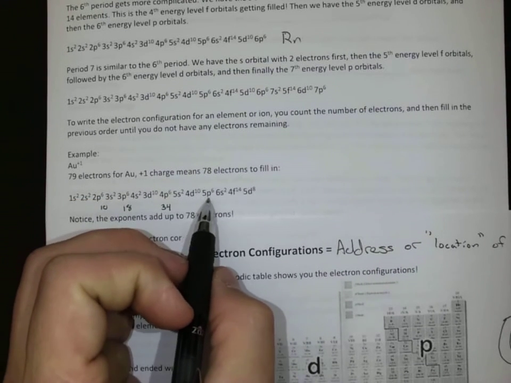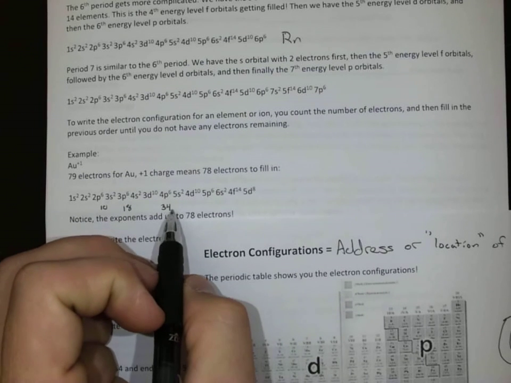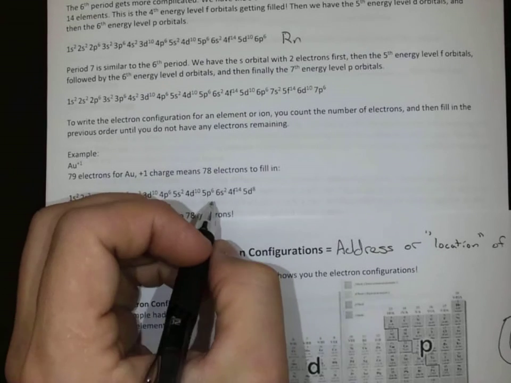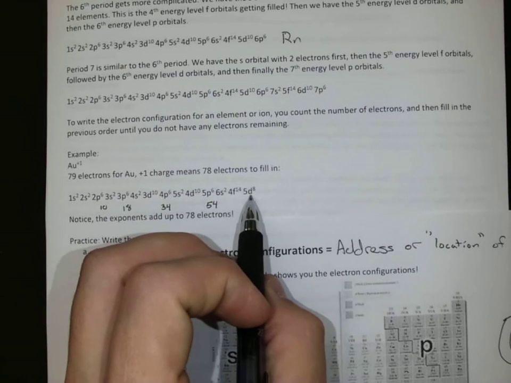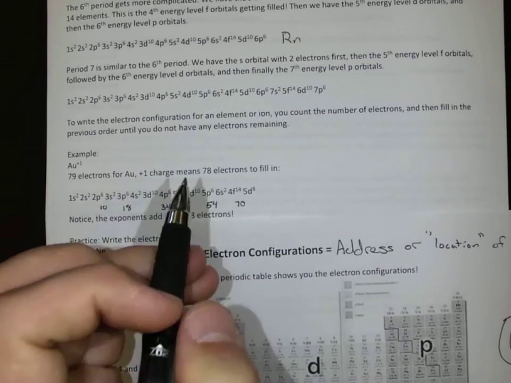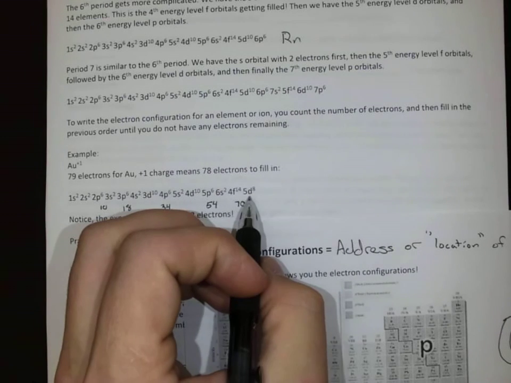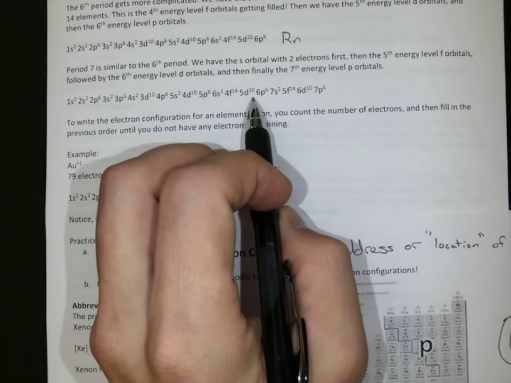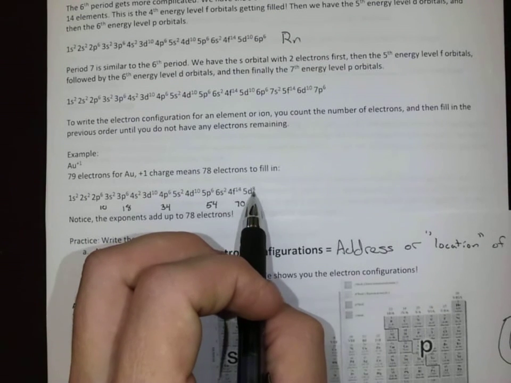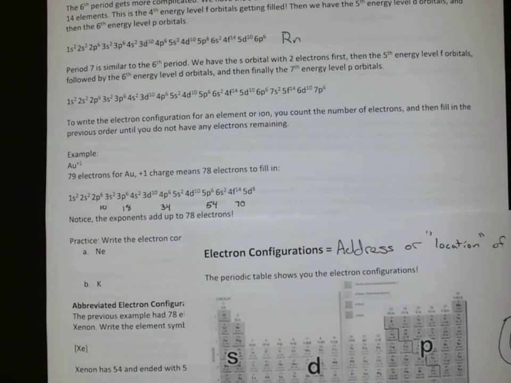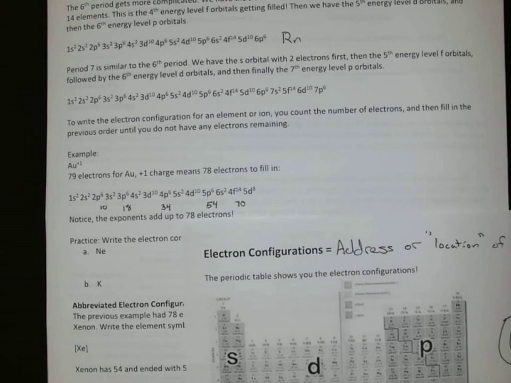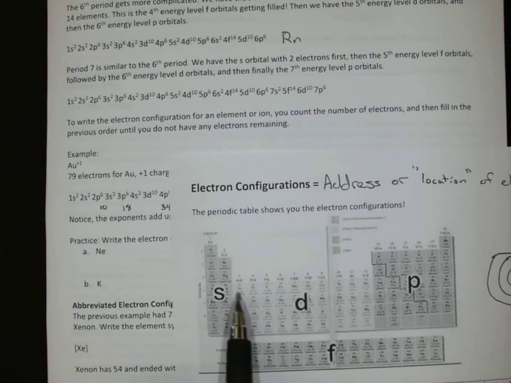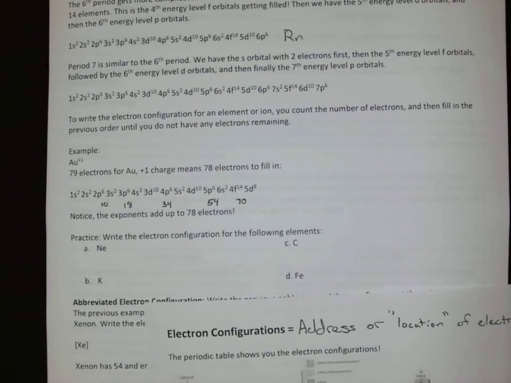5s2, 4d10, 5p6. So if we add up that, 38, 48, 54, 6s2, 4f14, we have 8 electrons that would be left over here. That's 70, and we said that we have 78 electrons total. So rather than having a 5d10, exactly as we had up there, we only have 8 electrons that are left, and so they must be in the 5th energy level d orbitals. So if we add up our exponents, all of them add up to our 78 total electrons. Again, we can use and follow our periodic table across to know our order here. Okay? All right, you guys have some practice here now that I think we can do all together.